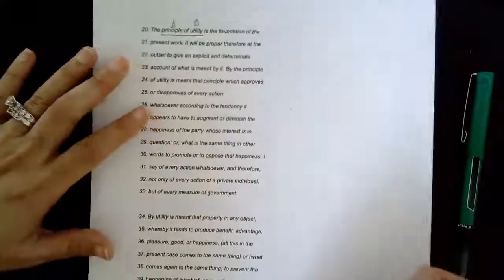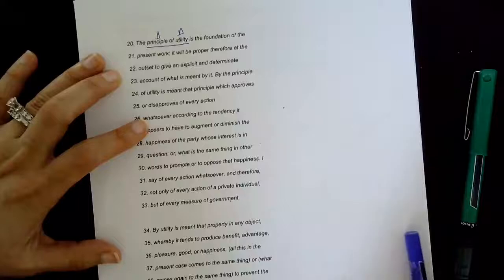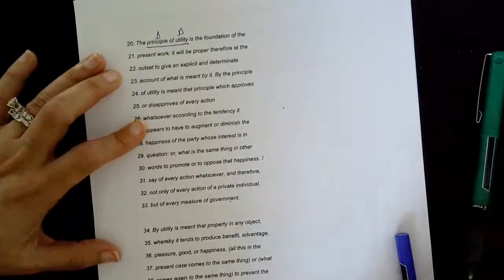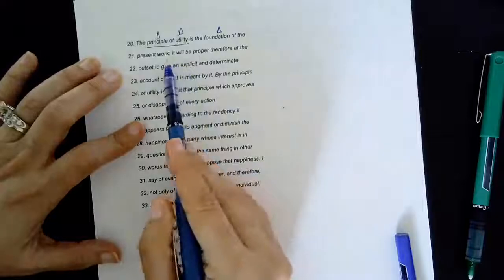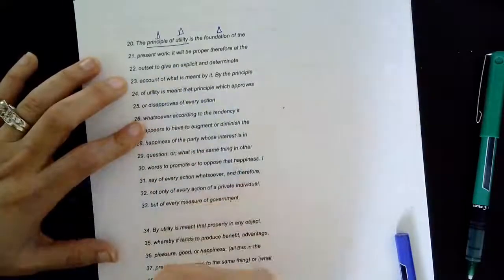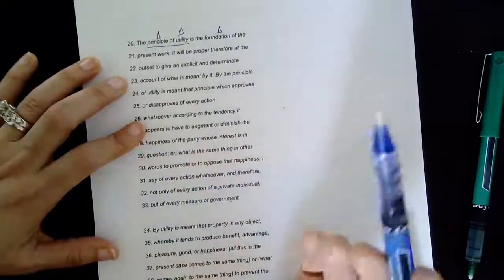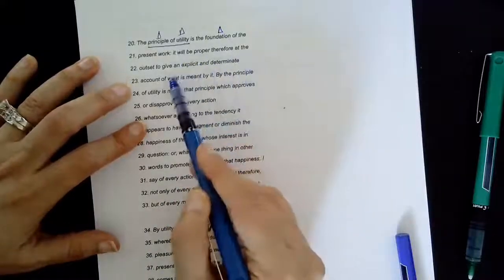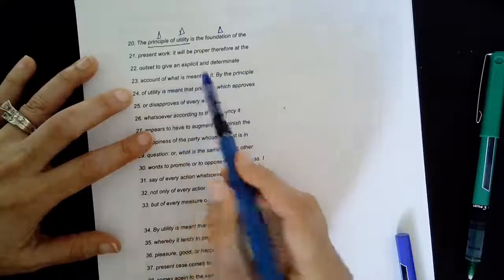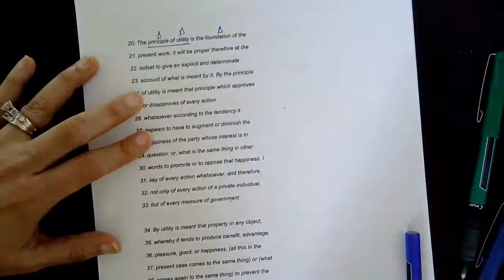Is the foundation of the present work. So I said that that is a meta-ethical concept of the present work. That is the development of his theory as he's expounding on it, getting to the principle of utility. And so then he says it will be proper to give an explicit and determinate account of what is meant by it.